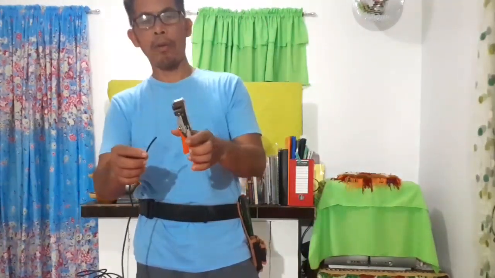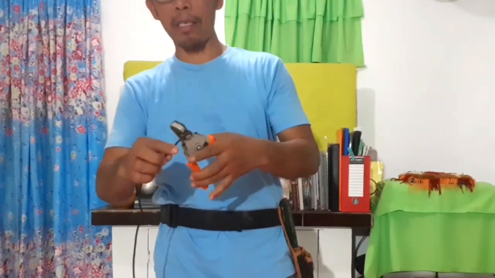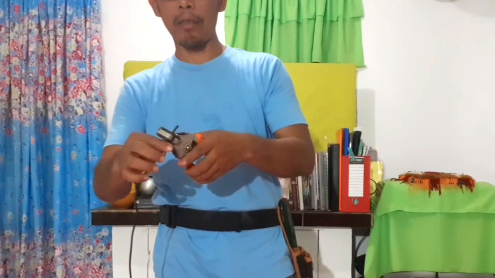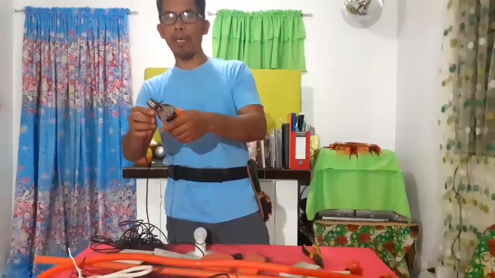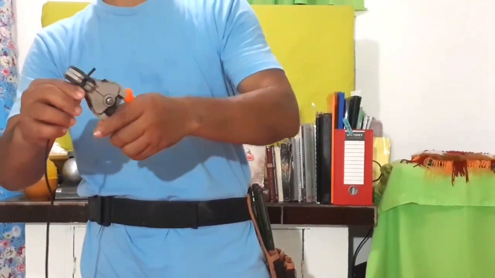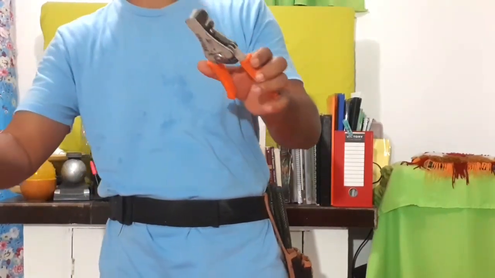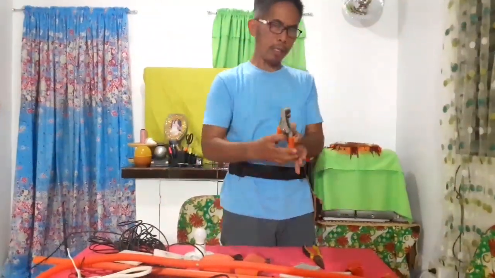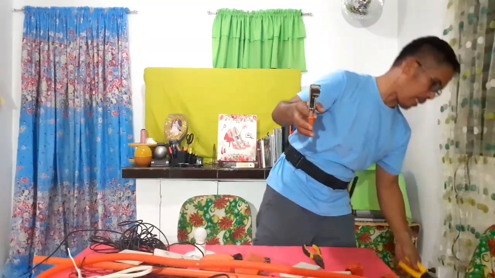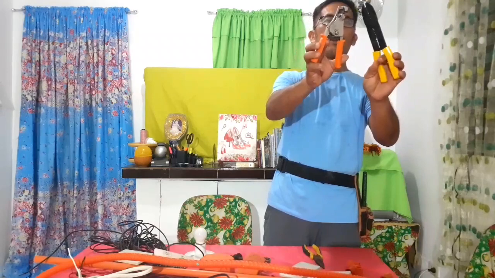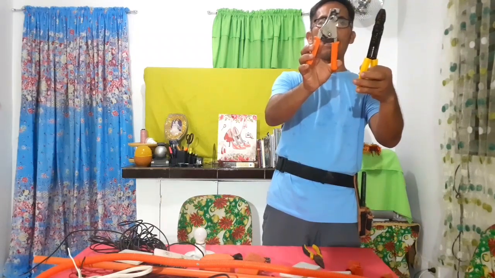This is the wire stripper. The purpose of this one is to remove the insulation of the conductor in different sizes. So we can do it like this to remove the insulator of the conductor. Very easy, see? So it is very useful also. This is an automatic wire stripper, and this is the manual wire stripper. Now you can differentiate between these two wire strippers.